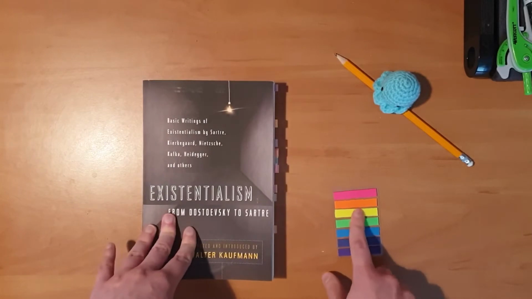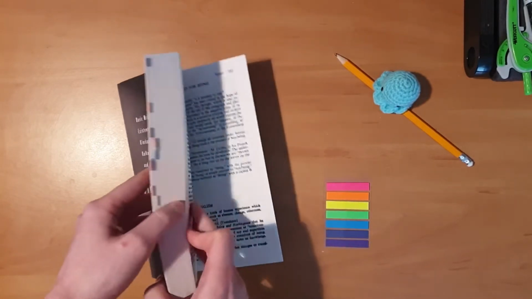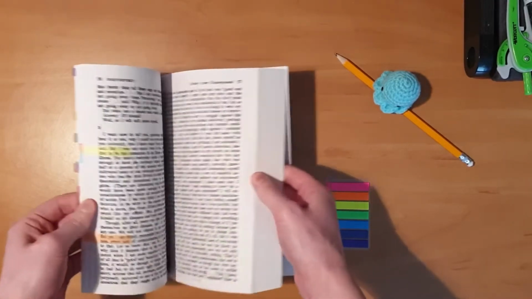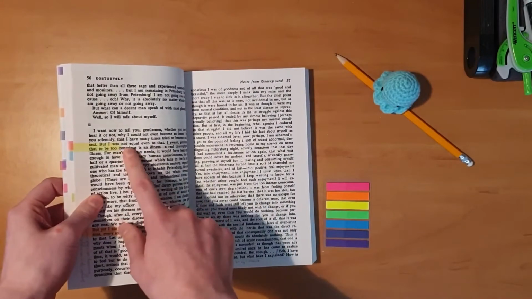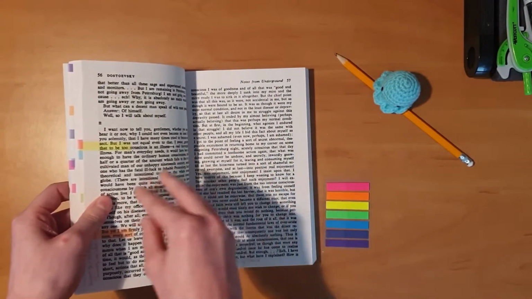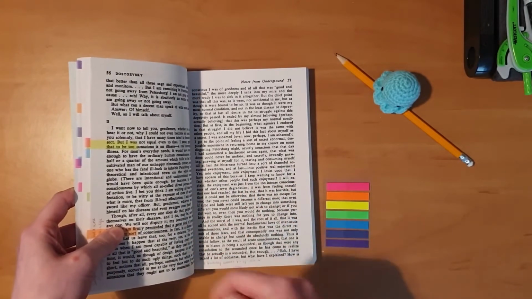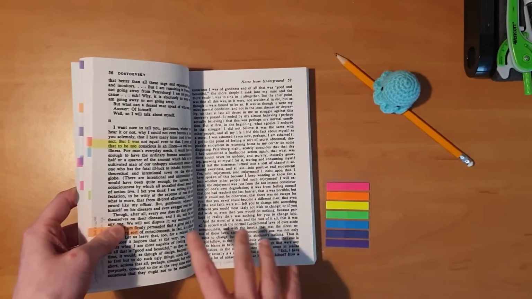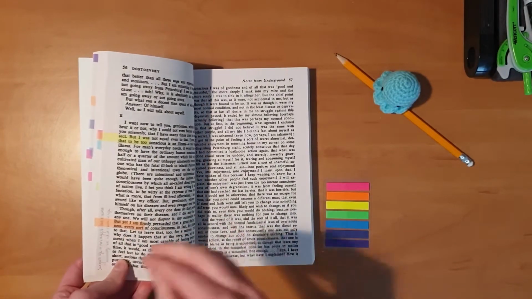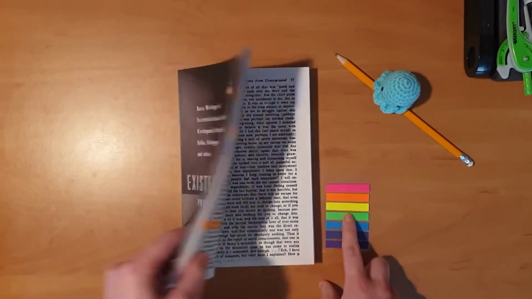Yellow is a similar one, except I use it for key section points. I'm not sure how much yellow I've actually tabbed in here. Oh, there's one there. They're key points, but more key to the particular sections or chapters. So again, when I come back to it, I can work out where my key points were. Here's another orange one. This is more of a key module point that I want to keep in mind, and this is more to do with the section as a whole.